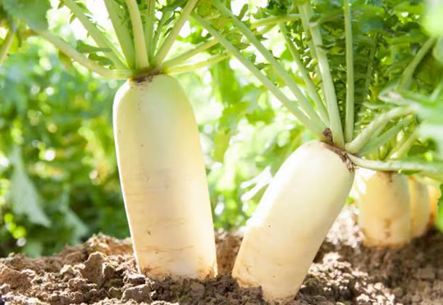Seed yield. The average seed yield varies from 600 to 800 kg per hectare.